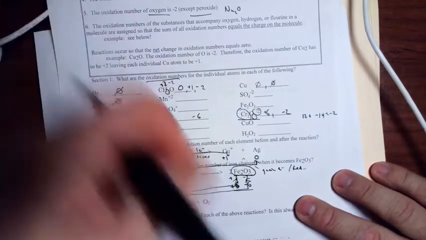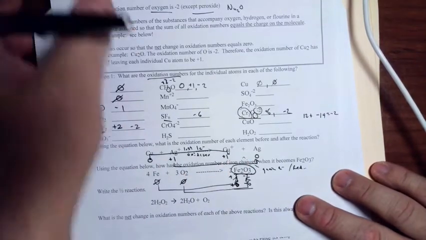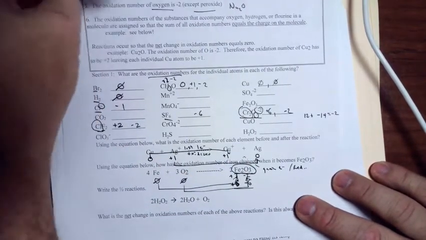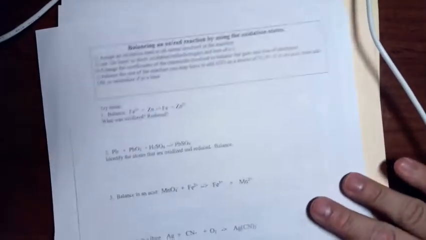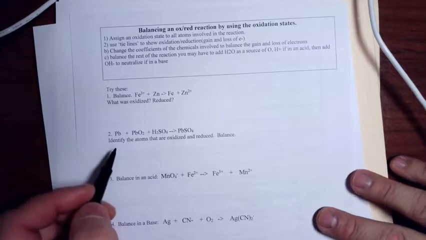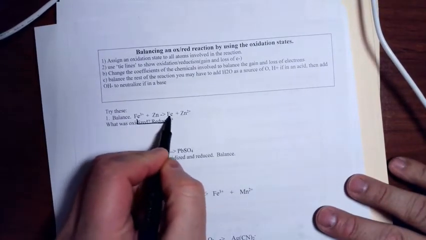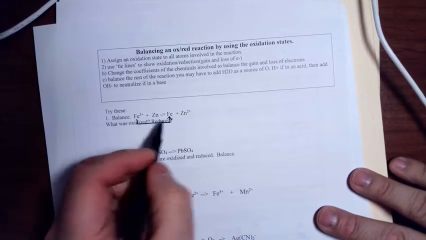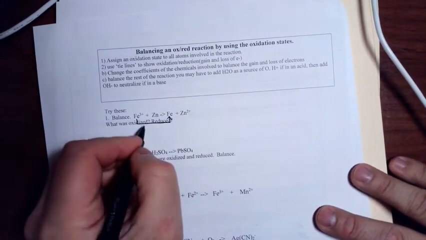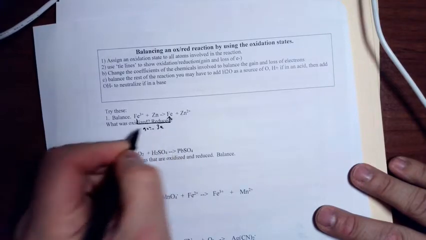Cool? If we understand that within an equation everything has to balance, then we can balance equations like the ones on the back, right? So here, iron is going from +3 to 0, so iron is gaining 3 electrons.